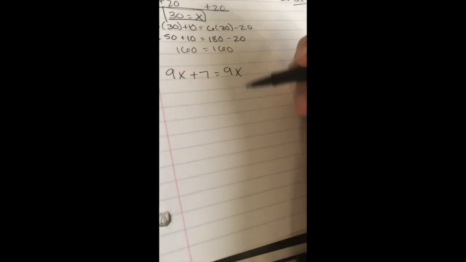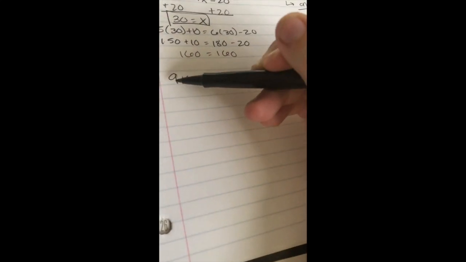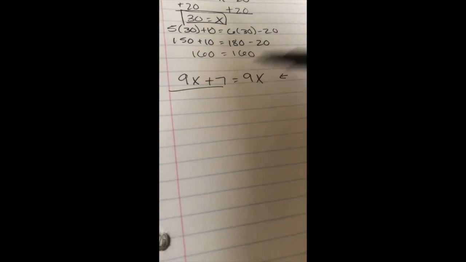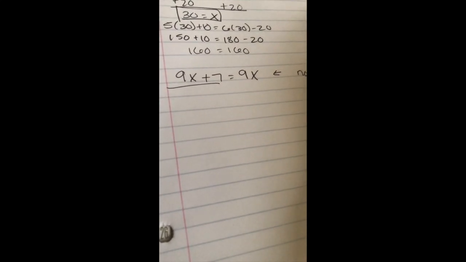No solutions look like this. This says 9x plus 7 equals 9x. And when you get practice, you can see that this is saying 9 apples plus 7 oranges equals 9 apples. And there's no 7 oranges over here. So if you were to actually put these things on a scale, this scale would weigh more than this side. So we can say that there is going to be no solution, and I will prove that to you.